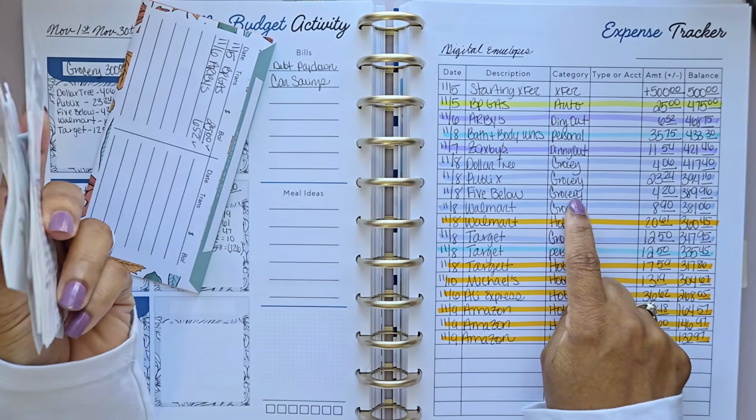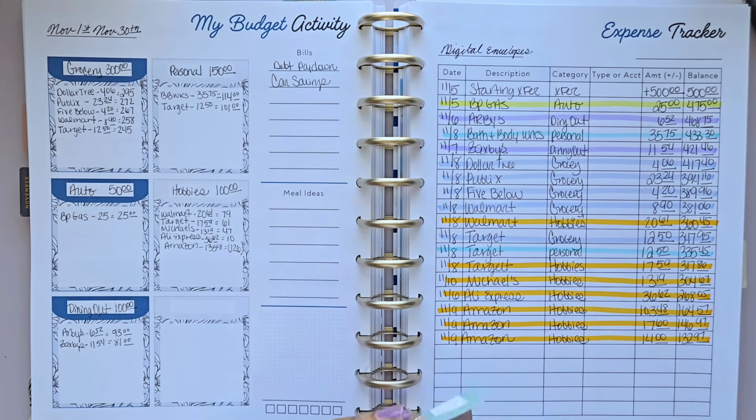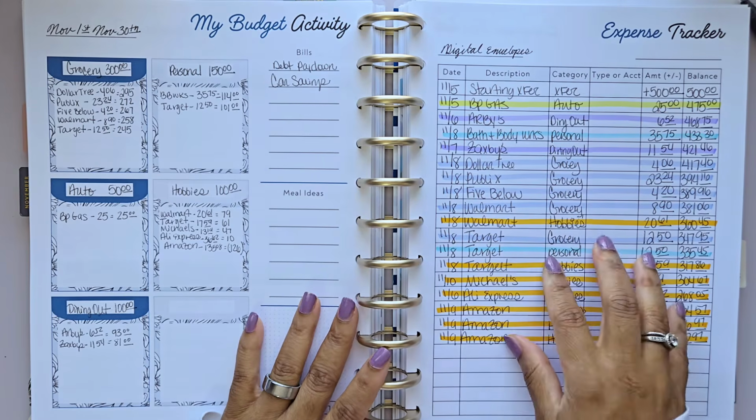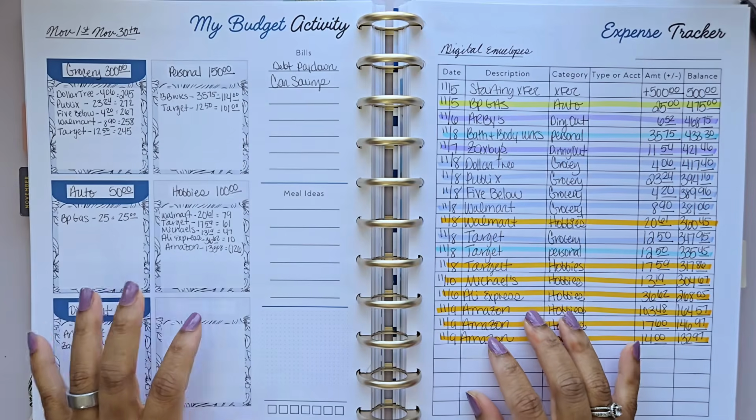I list my category so that I can keep track of the category. And then what I do from here is I take this information and I update my digital envelopes. These are actually my digital envelope trackers.